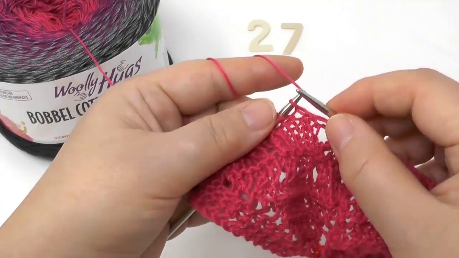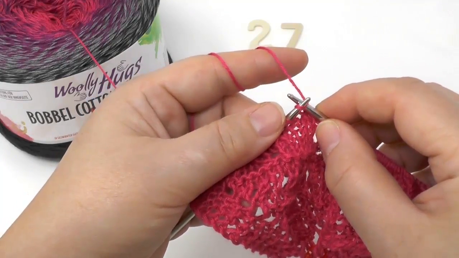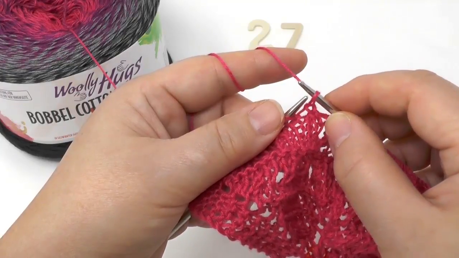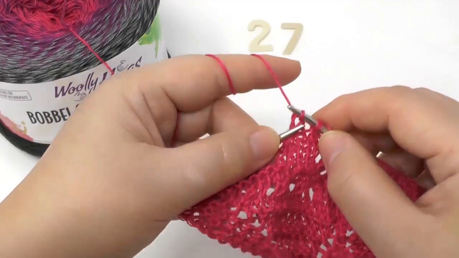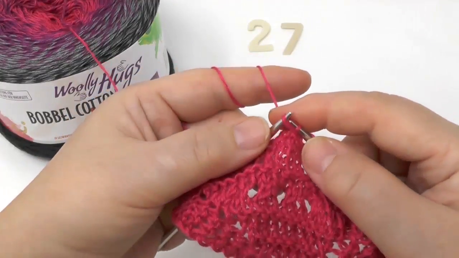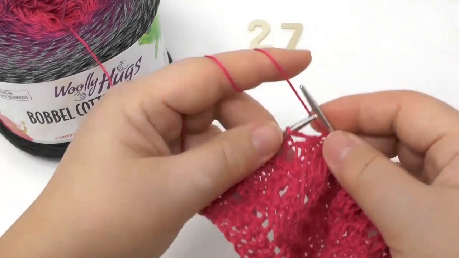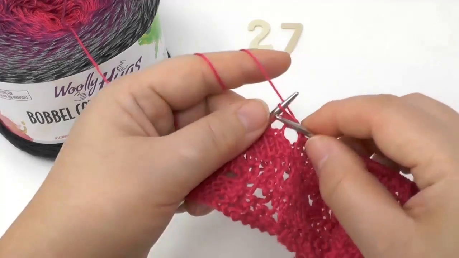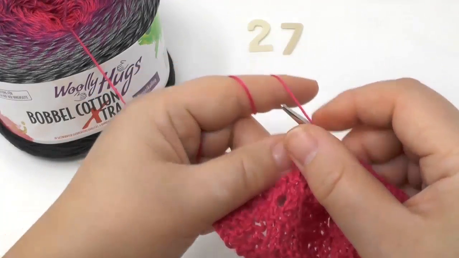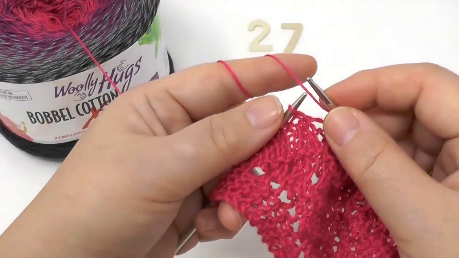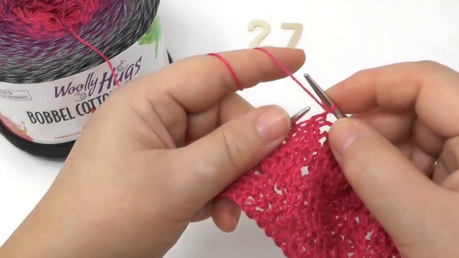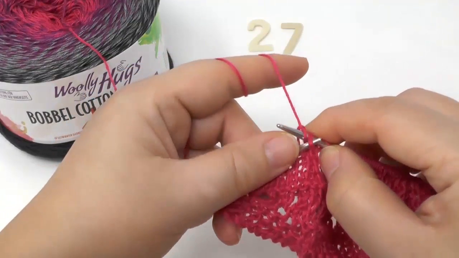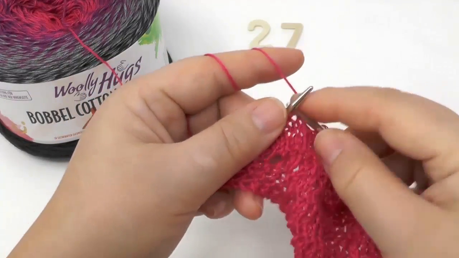yarn over, then we again pass 1 stitch over 2, so slip the first stitch, knit 2 together, and then pass the first stitch over. Yarn over, knit 3 stitches, yarn over, and then we pass 1 stitch over and knit 2 stitches.